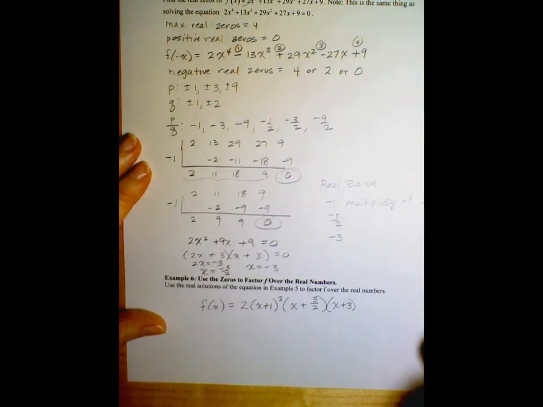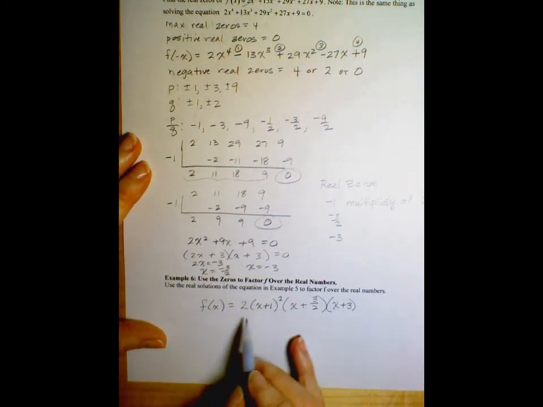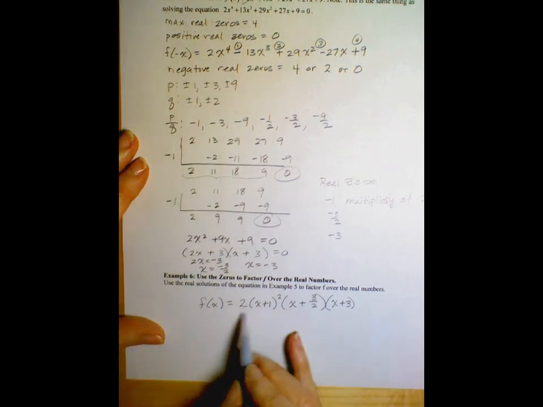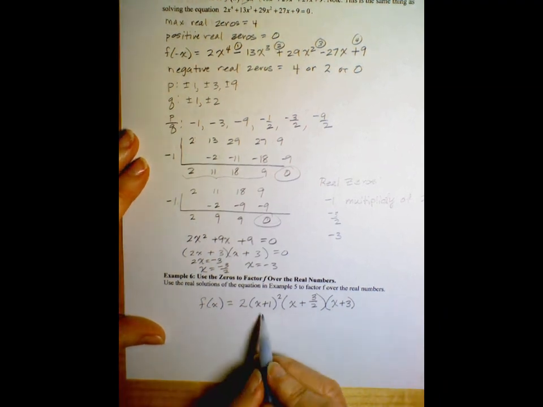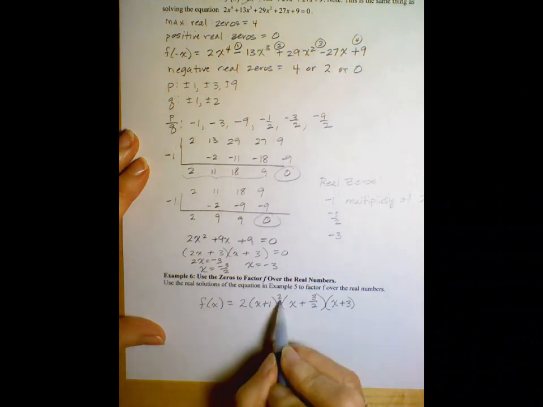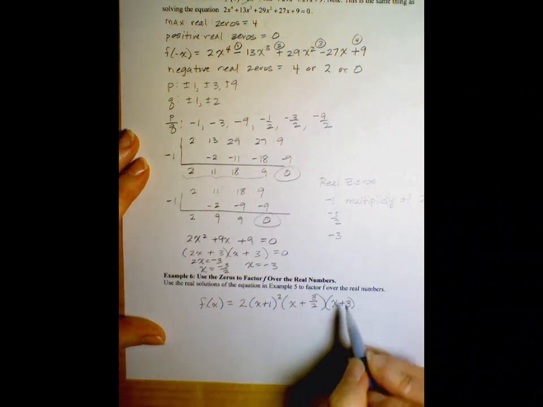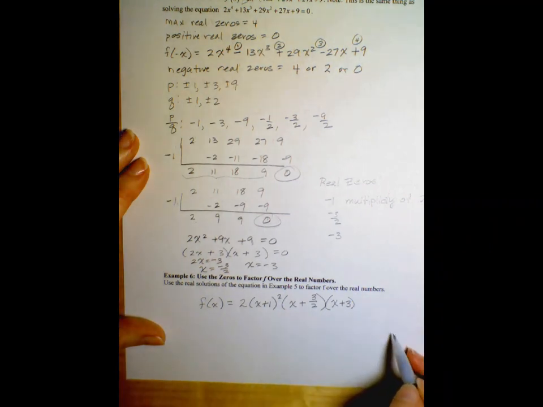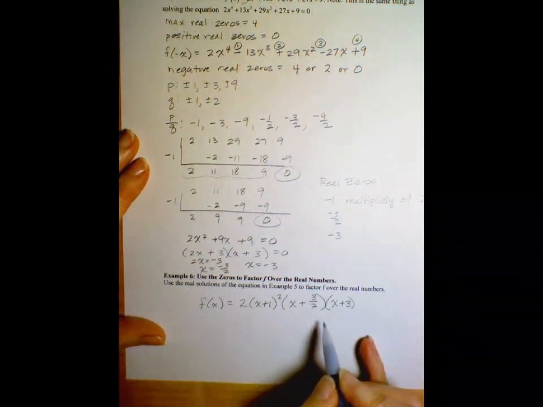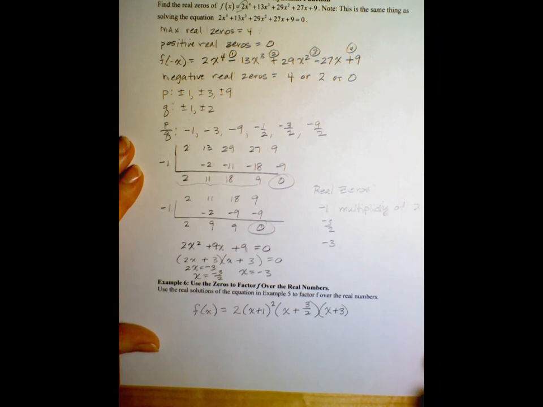And now we can look at it, and this looks like a 5.1 problem, where you look at it and say, what are the zeros? Oh, x plus 1 equals 0, x is -1, multiplicity 2, x plus 3 halves equals 0, x equals -3 halves, x plus 3 equals 0, x equals -3. We can now see all the real zeros of this polynomial function.